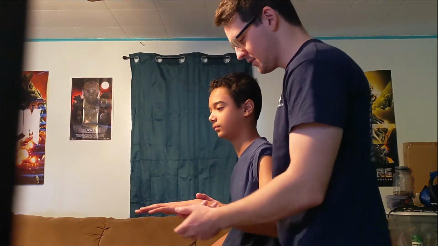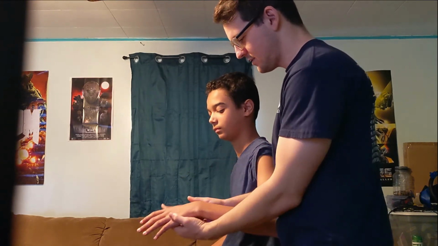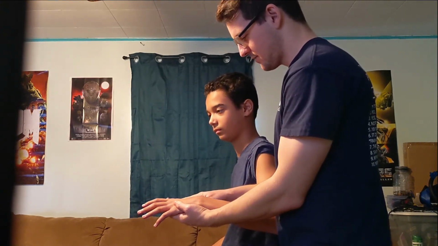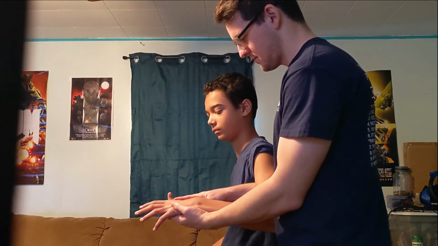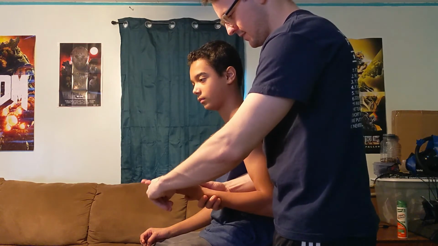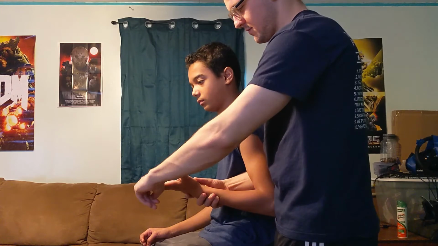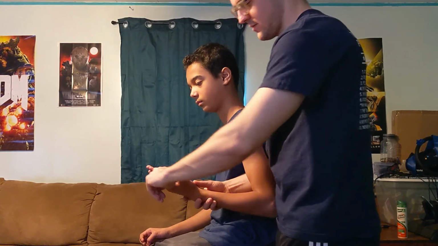For the C8 myotome, we will be assessing thumb extension as well as finger flexion. For thumb extension, stabilize the patient's hand and ask the patient to pull his thumb up towards the ceiling as you resist the motion. For finger flexion, stabilize the patient's hand and then assess finger flexion with the PIP and DIP joints to assess both the flexor digitorum superficialis and flexor digitorum profundus.